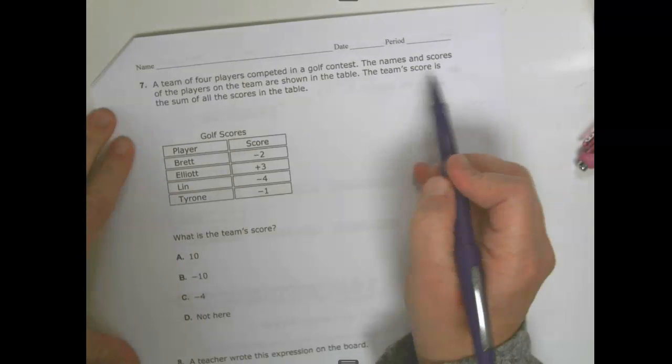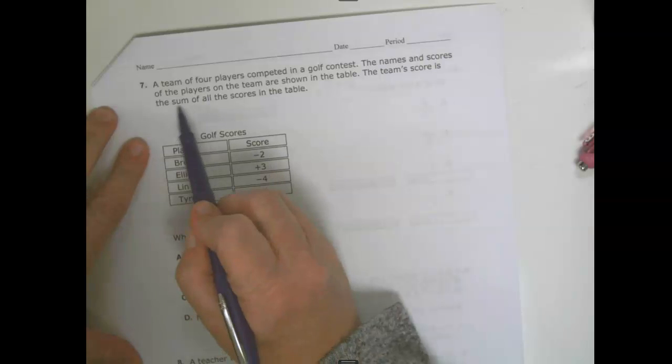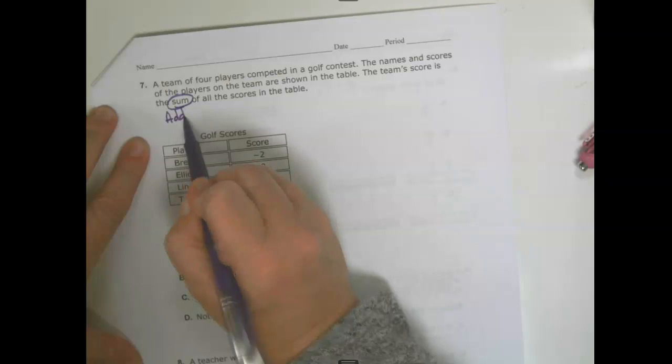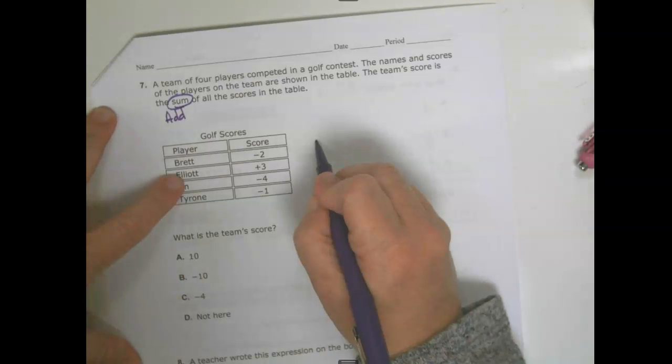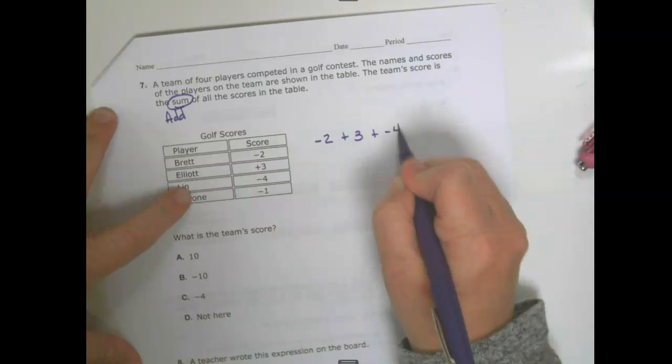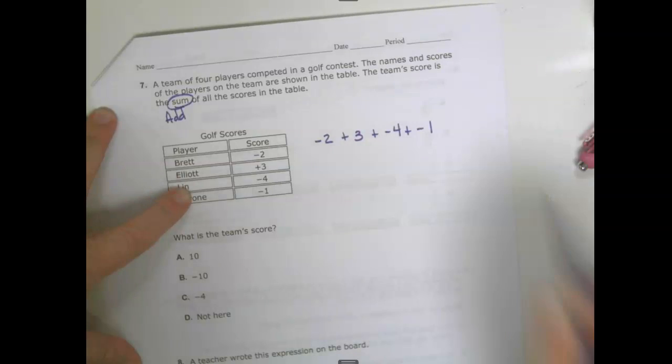Number 7, a team of players competed in a golf contest. The names and scores of the players on the team are shown on the table. The team score is the sum of all the scores on the table. Sum means I add. So I'm going to do -2 plus 3 plus -4 plus -1.